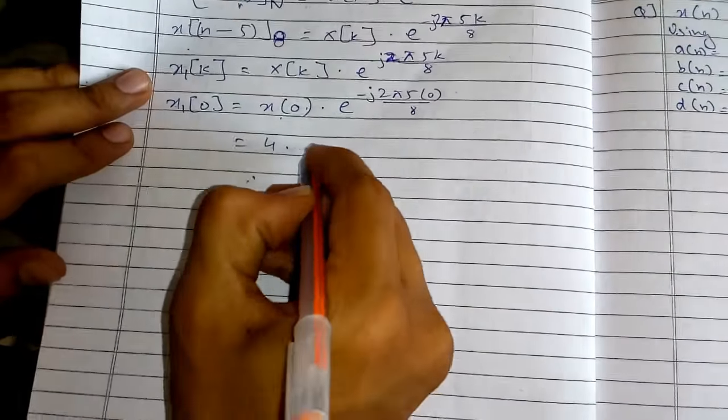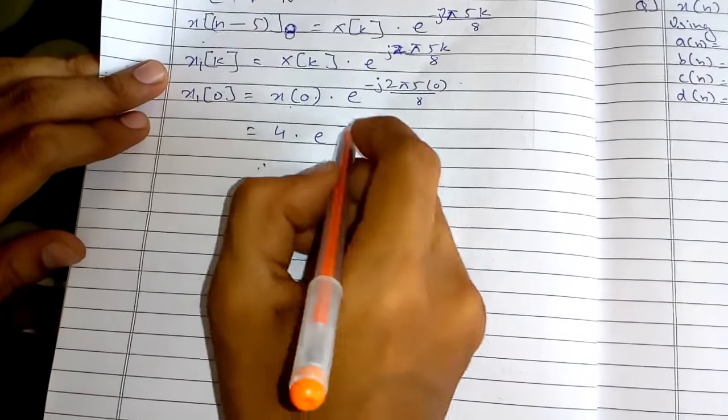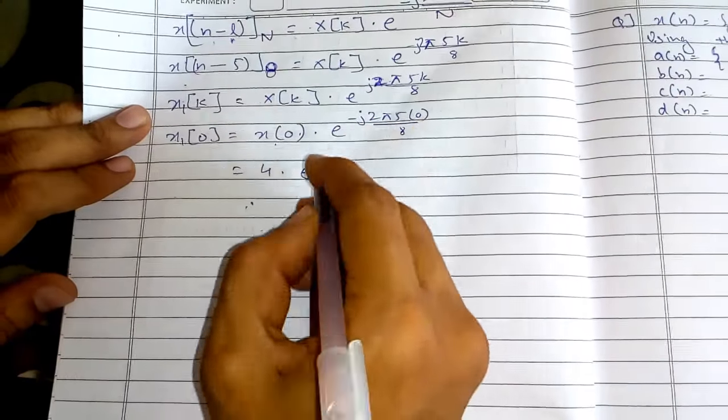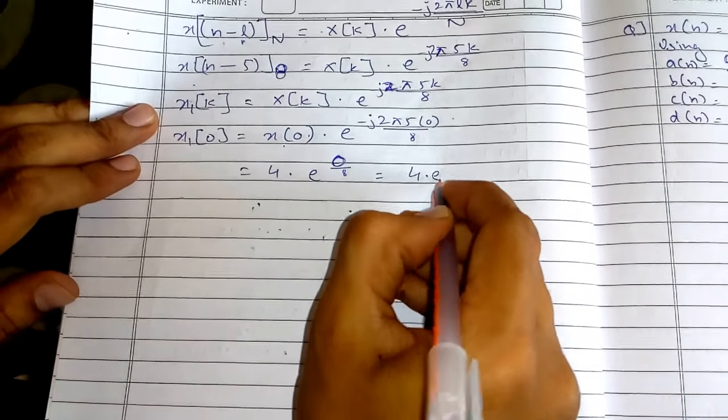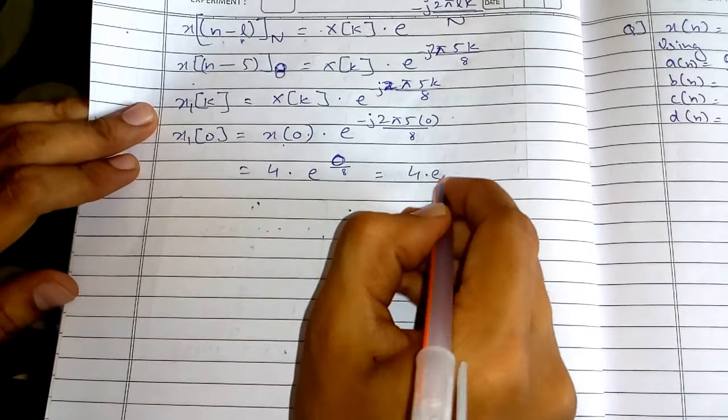Okay. So this is nothing but 4 multiplied by e raised to minus, the whole thing will become 0 actually, by 8, which is nothing but 4 into e raised to 0, which is nothing but 4 into 1, which is nothing but 4. So the first term that you will get will be 4.